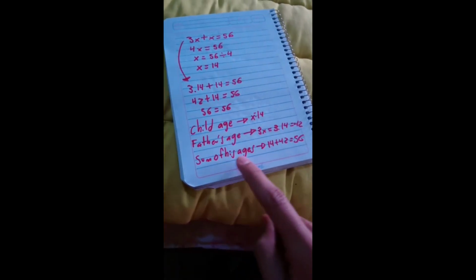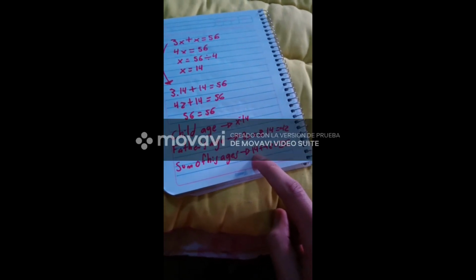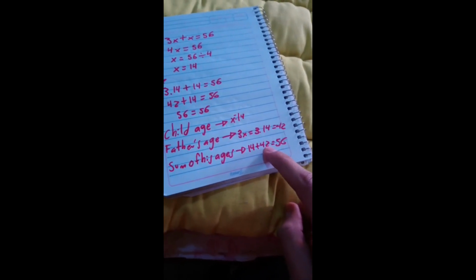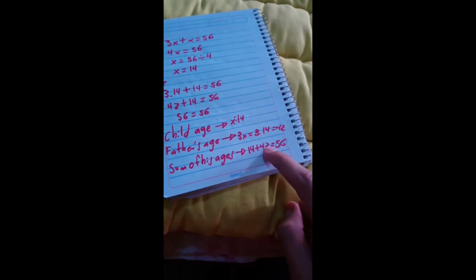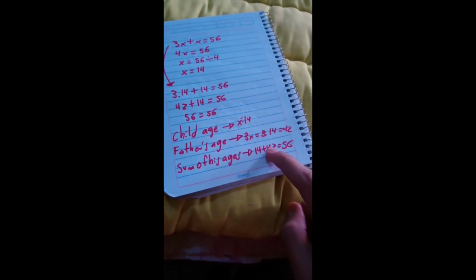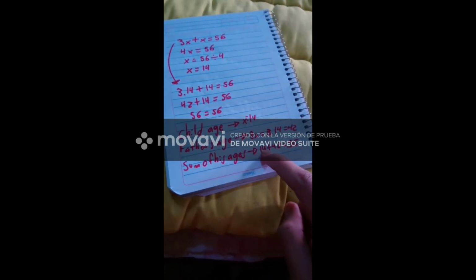Sum of their ages: 14 plus 42 equals 56. So the father is 42 years old and the son is 14 years old.